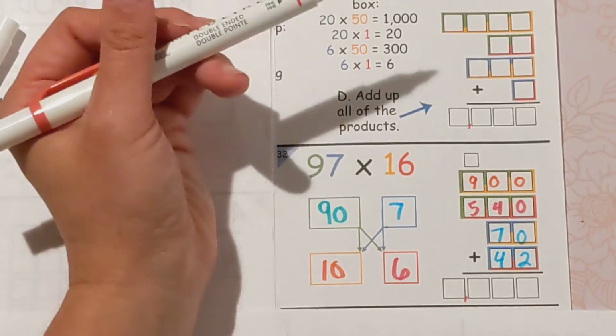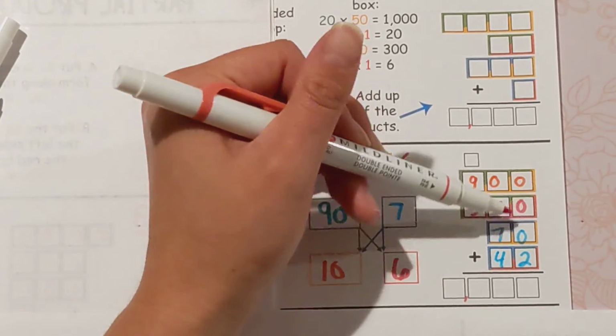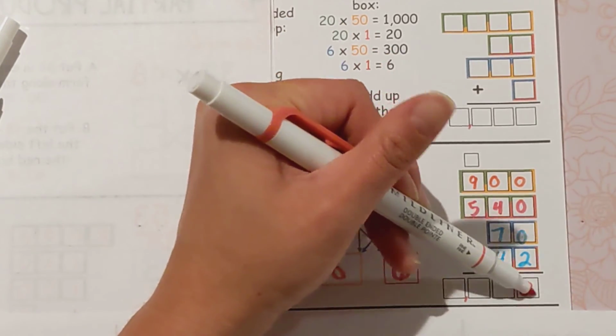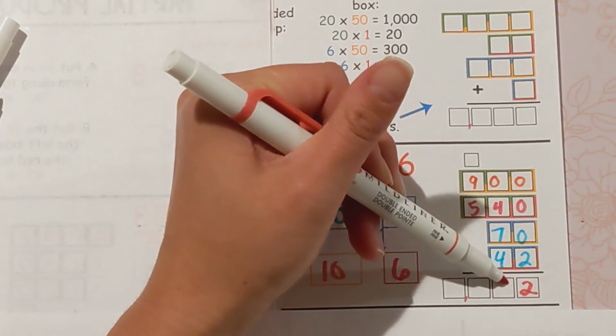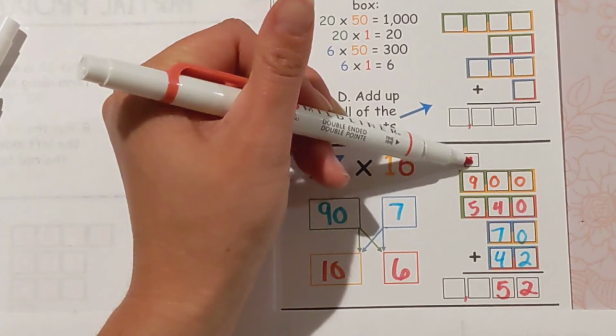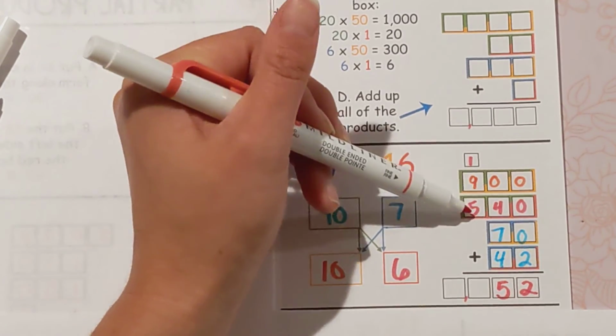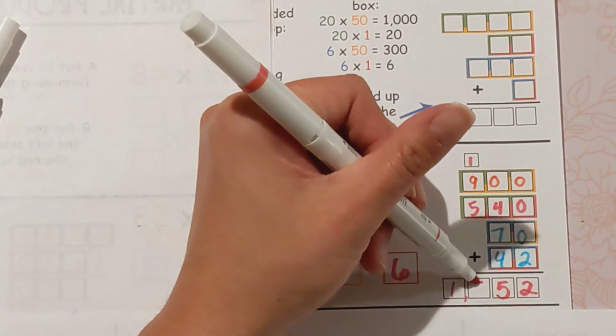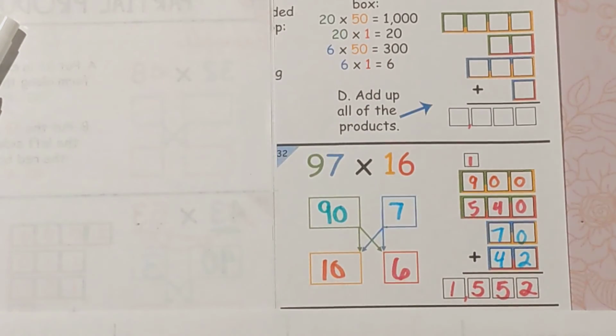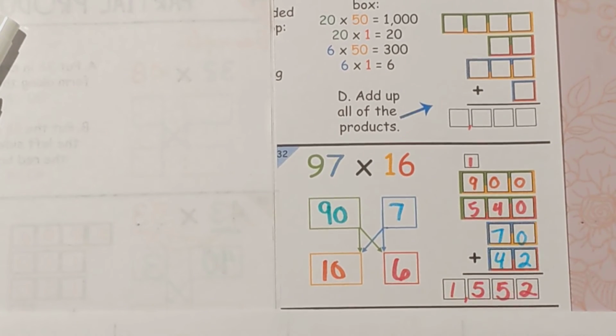Almost finished. The last step is to add these all together. 0 plus 0 plus 0 plus 2. 0 plus 4 plus 7 plus 4 is 15, and you're going to carry this 1. 1 plus 9 plus 5 is 15, and there's nowhere to carry, so you're going to write in the full 15. We got 1,552.